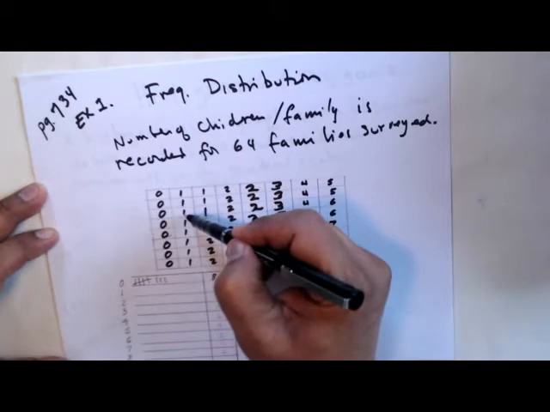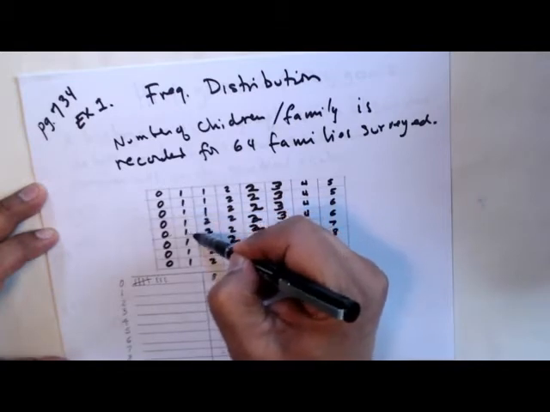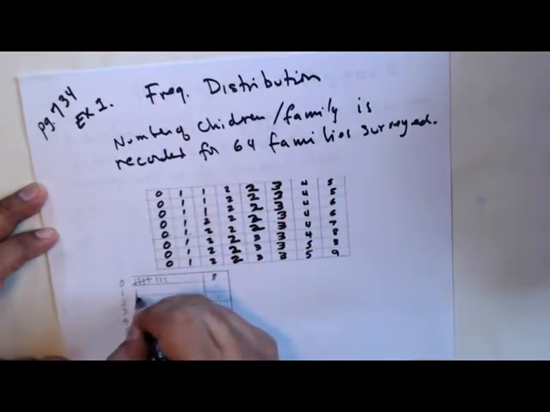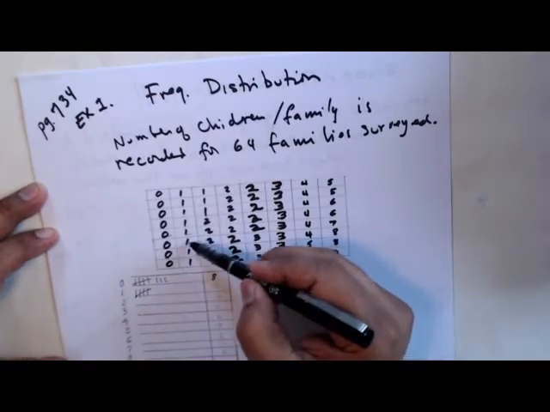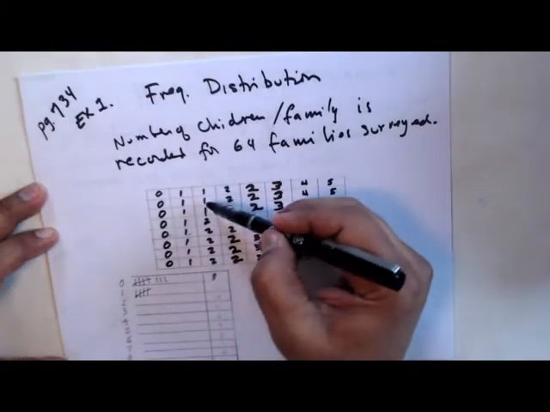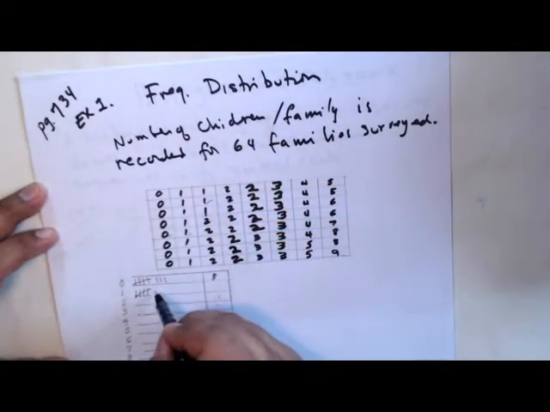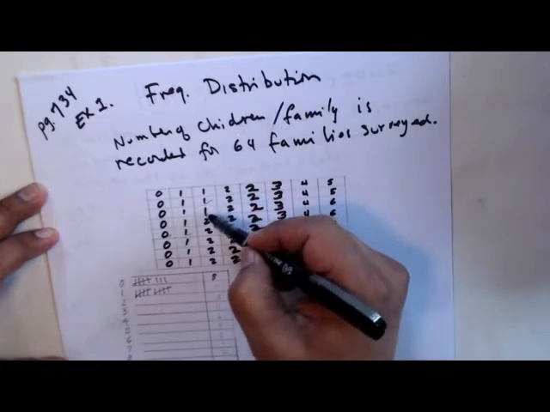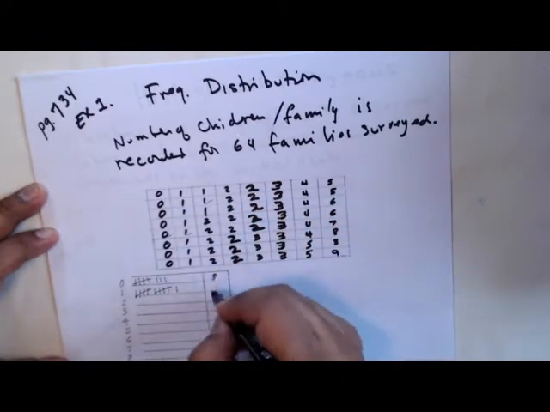So now let's do this one here with the 1. 1, 2, 3, 4, 5. Stop right there. Then we go again, 1, 2, 3, 4, 5, stop. Again 1, 2, 3, 4, 5, and then we get a 1. So this will be 11.